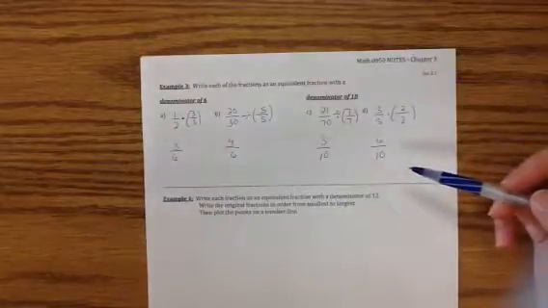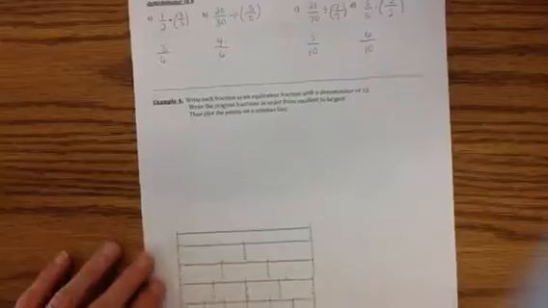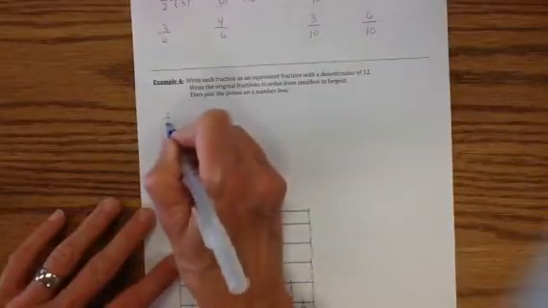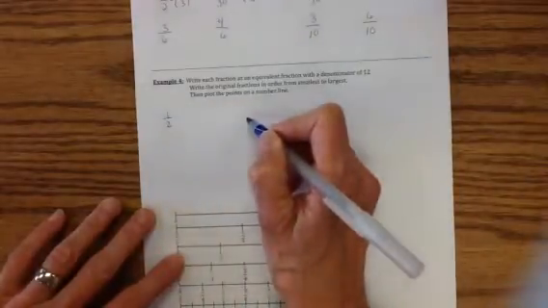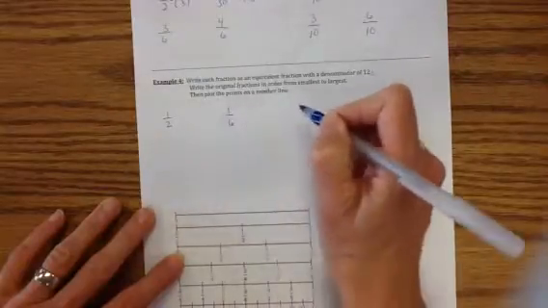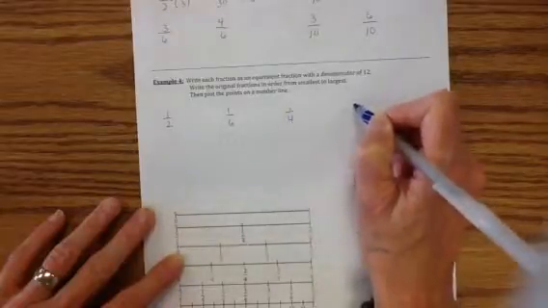So why do we want to do this? Because we have to be able to put fractions in descending order, and they're not going to be the same fractions. All right, let's start with 1/2 and 1/6 and 1/4 and 5/12.